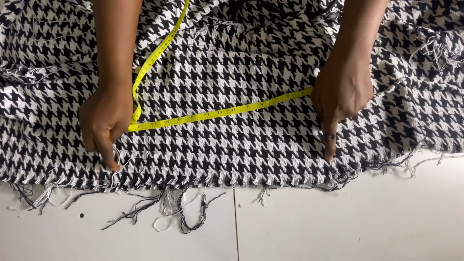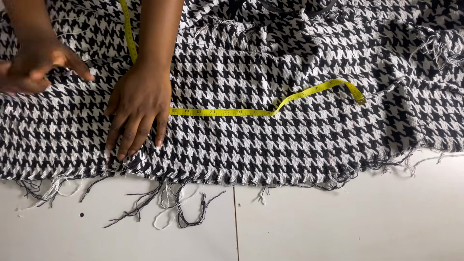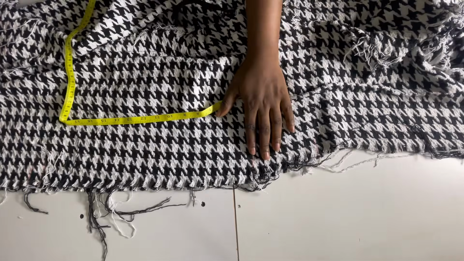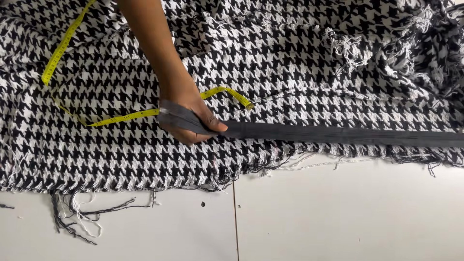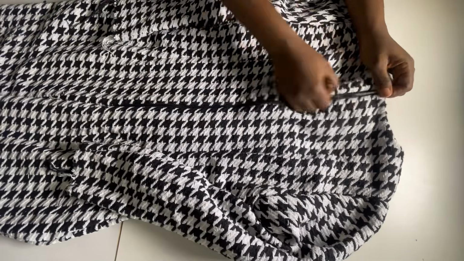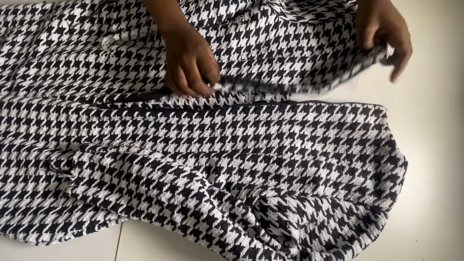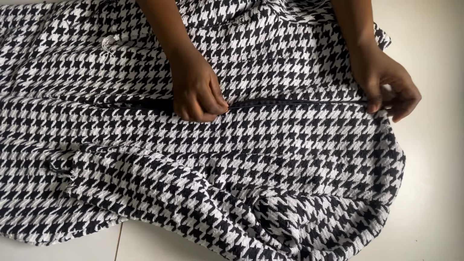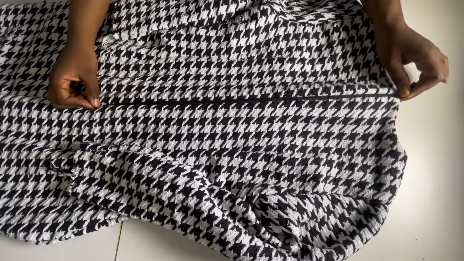From where the zipper is going to stop to where the slit is going to start from, I'm going to stitch with 1 inch. After that, I'll install and stitch my zipper as well. So this is what it looks like after stitching the zipper, as you can see. We're going to weave all those parts that are shredding, so don't worry.